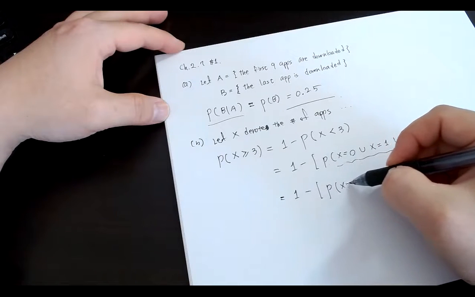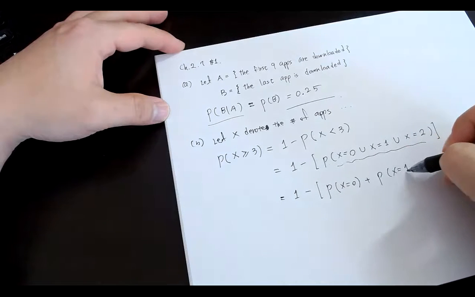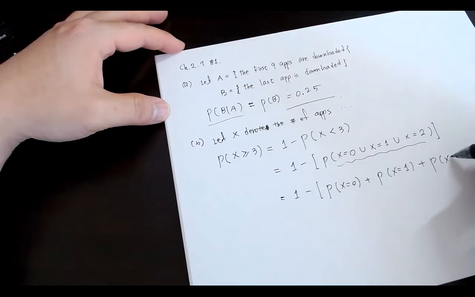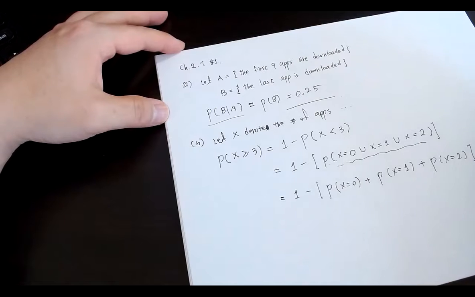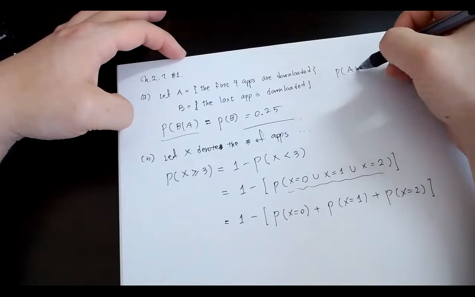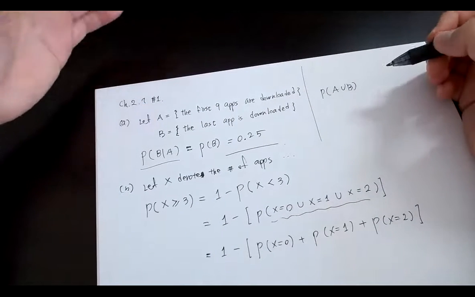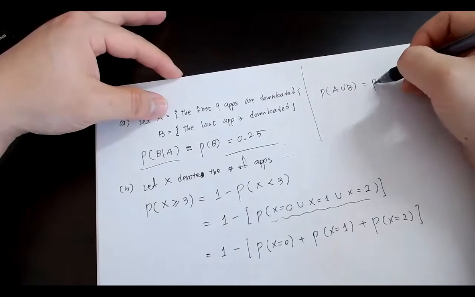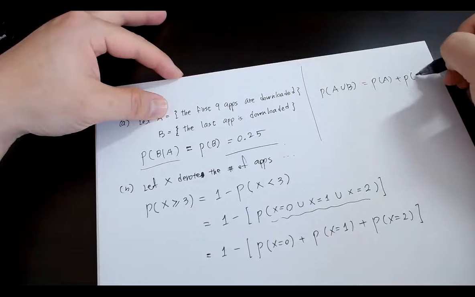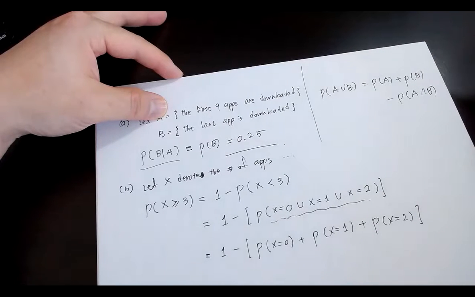X equals 0 plus probability that x equals 1 plus probability that x equals 2. Okay, we can say that. Do you remember what the probability that A union B is in a textbook? The addition rule is going to be probability A plus probability B minus probability A intersection B, isn't it? That's the addition rule.